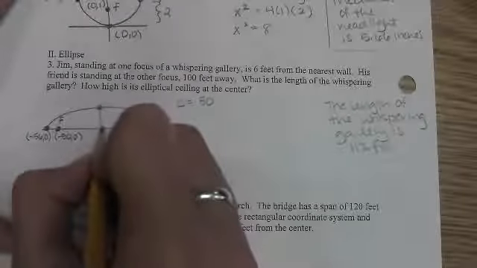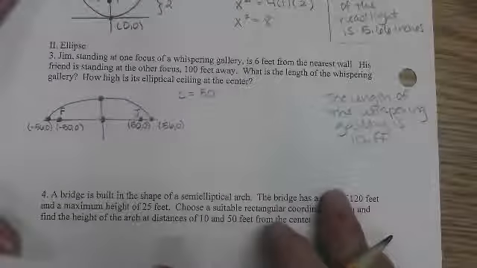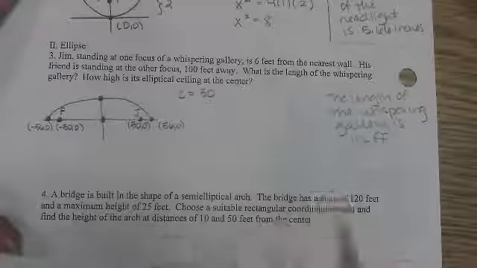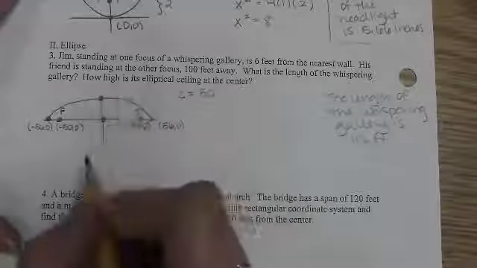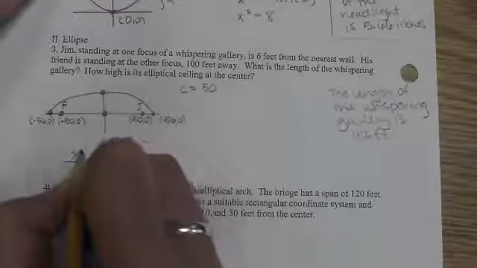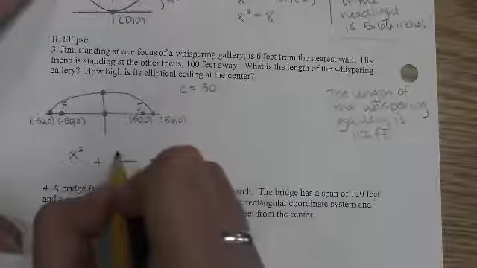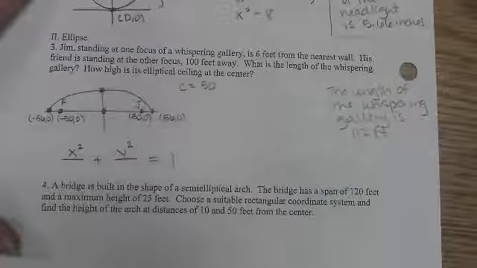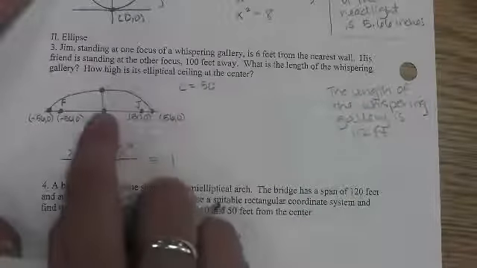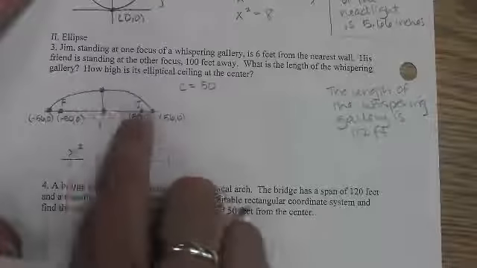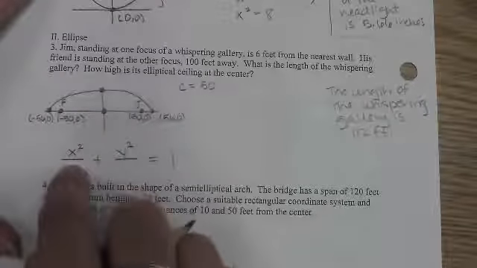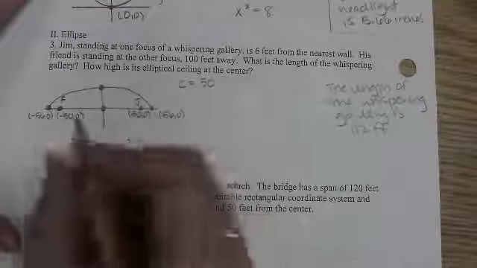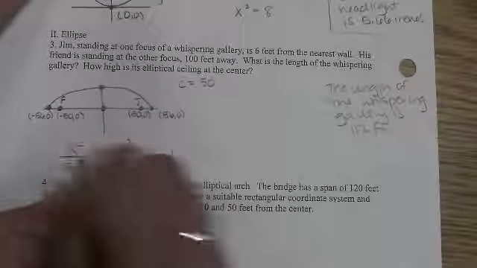Since our center is at 0, 0, what do we already know is in the equation? I've got something plus something equals 1. X squared, right? Okay, and then y squared. And these didn't need numbers because they're centered at 0, 0. If the radius to the left and right was 56, then what should go down here? 56. Are you guys okay with me just writing 56 squared and not doing it?